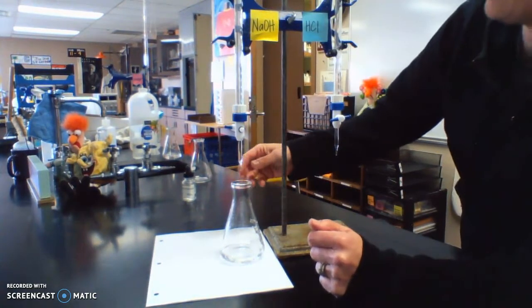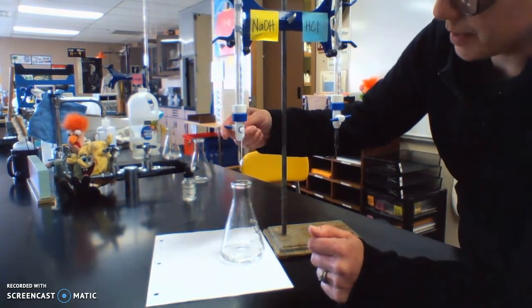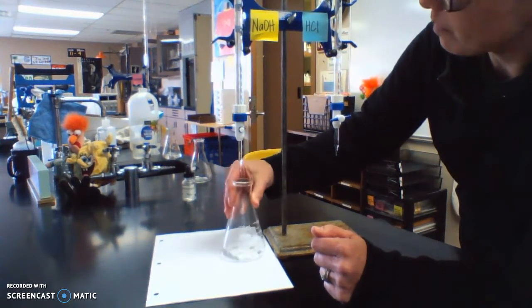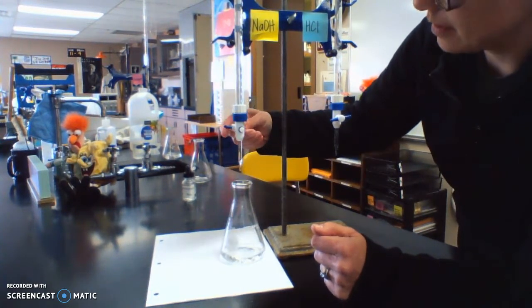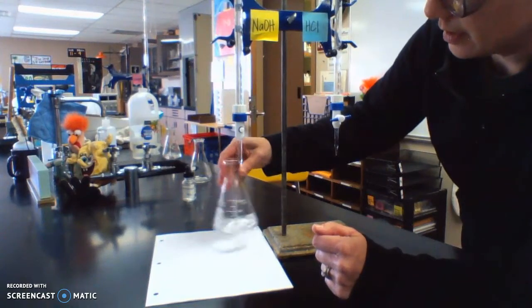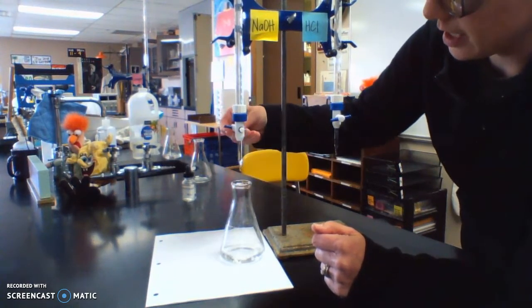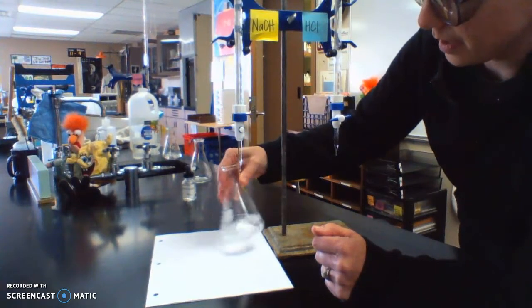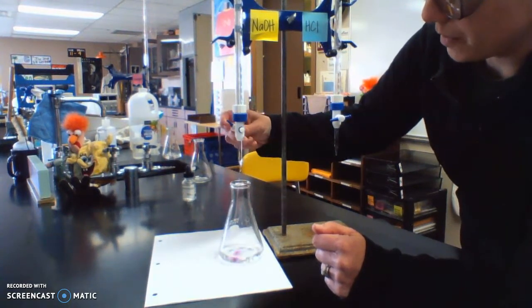So I'm going to keep an eye out for that. That tells me approximately when I'm getting close. I added a little bit less acid this time, so it might take a little less base as well. But that gives me a ballpark idea.